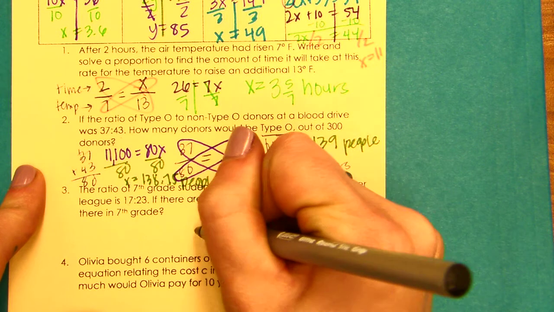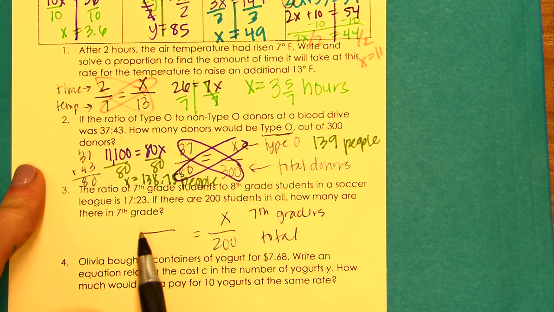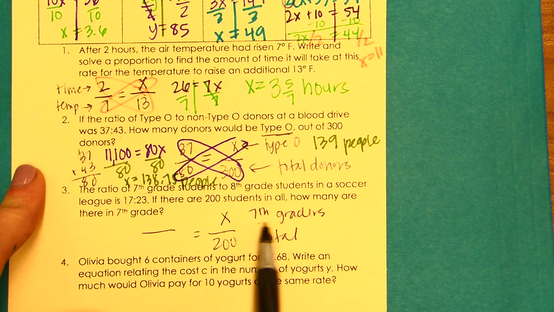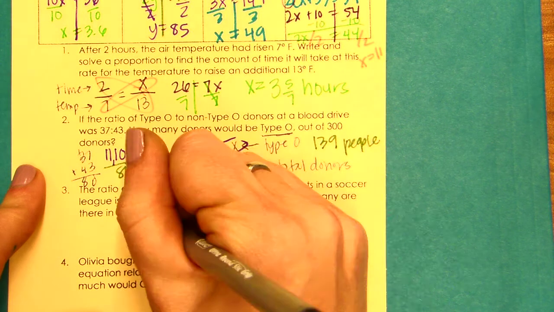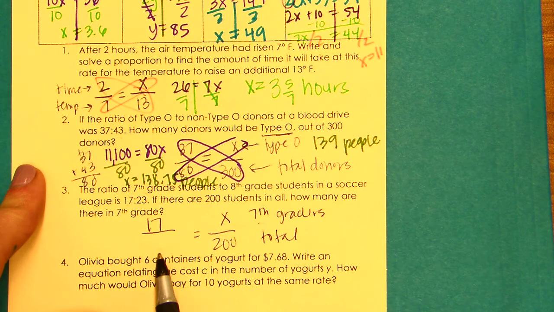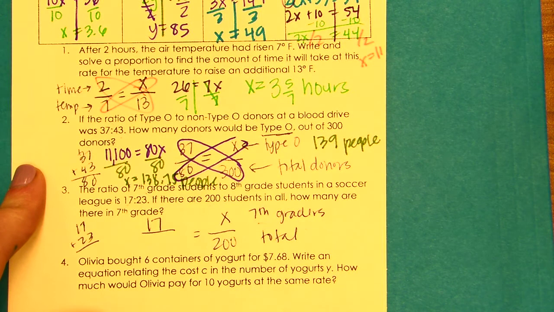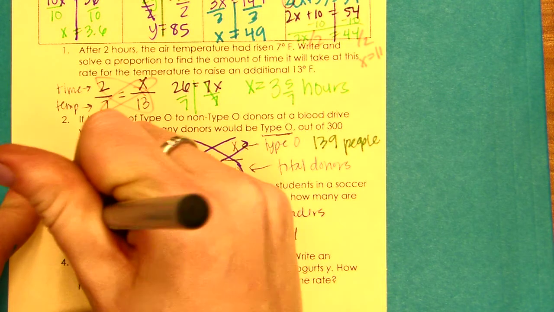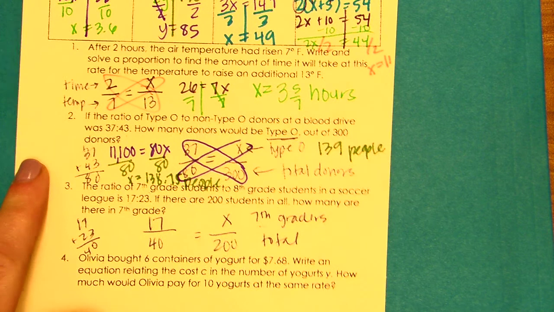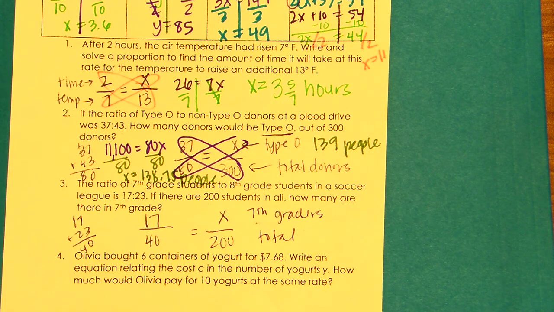I need to put the 200 on the bottom. Okay, so then I can use this information to set up my other one. I know 7th graders has to be on top, which is 17. On the bottom, I need the total, which is not 23. That's the 8th graders. The total is 17 plus 23, which would give me 40. Right? So I need you to solve that one on your own and then put your answer in the submission box.